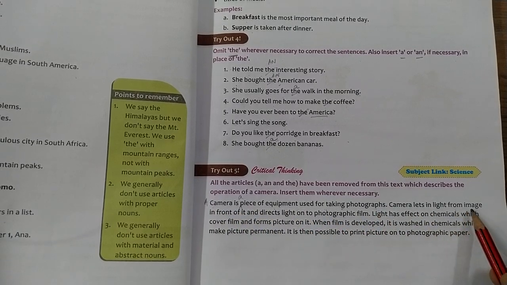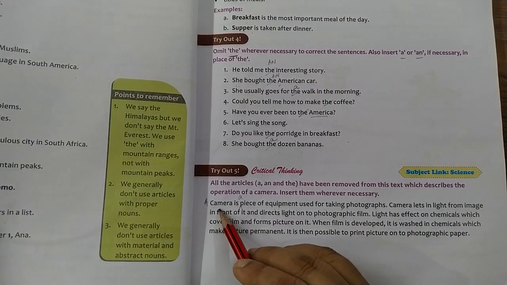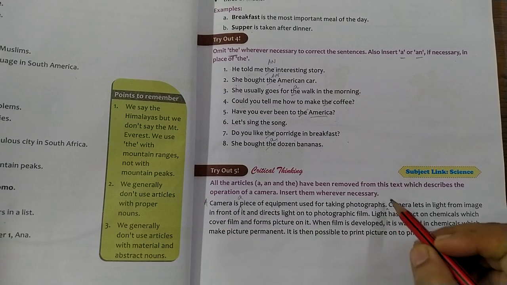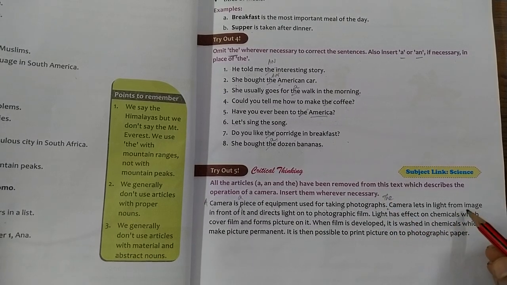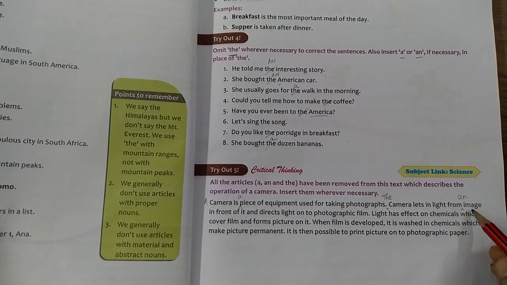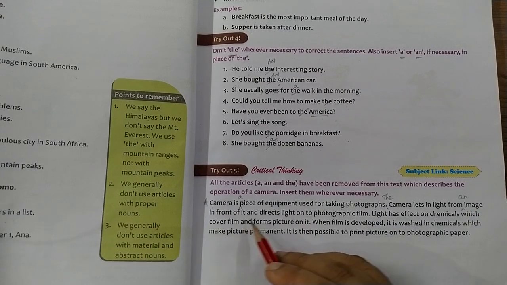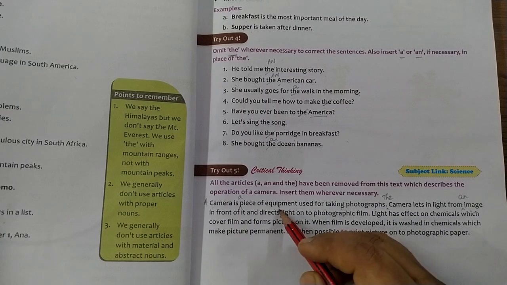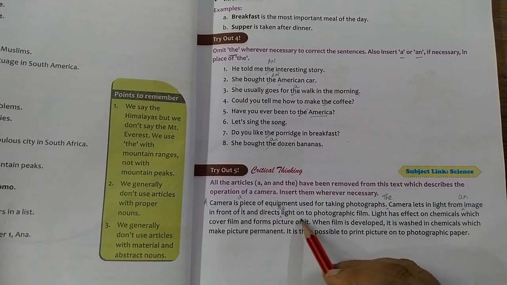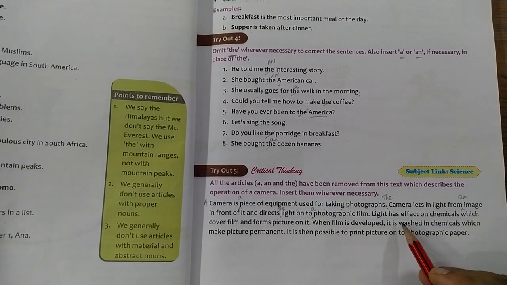Camera lets in light from image in front of it. Now, we have already spoken about a camera. So, in the second sentence, it will become the camera lets in light from an image. Why an image? Because I is making a vowel sound. An image in front of it and directs the light, specific thing, onto a photographic film.